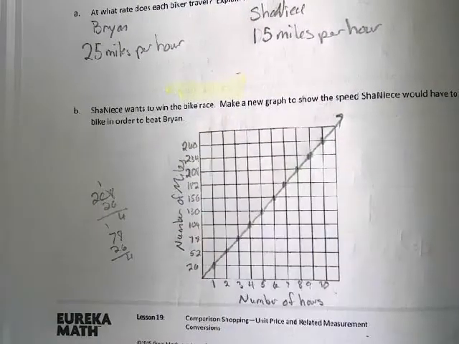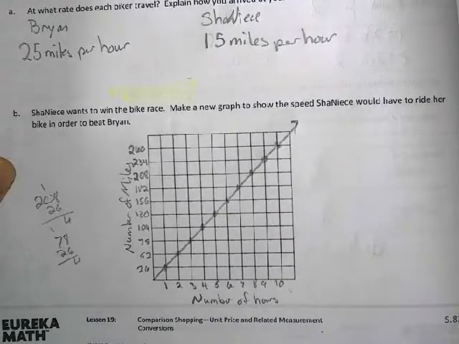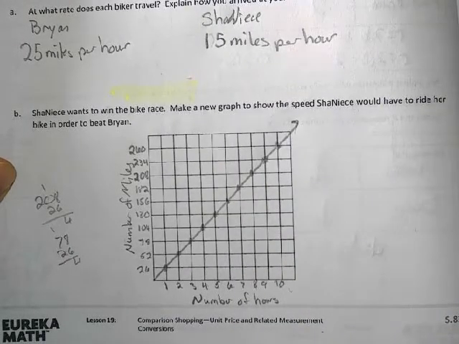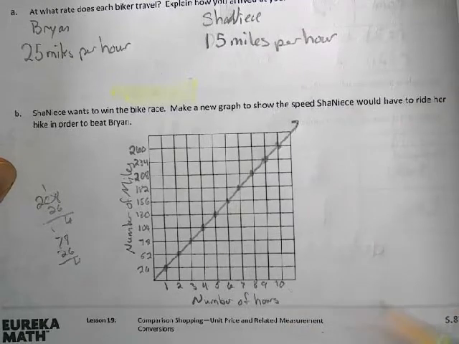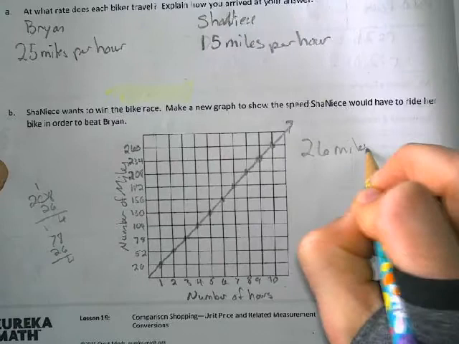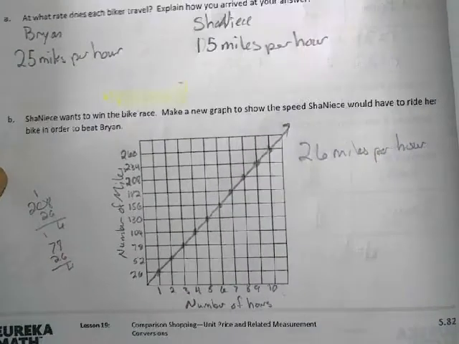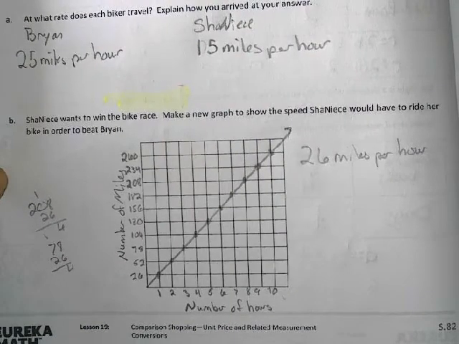And I would even maybe just write the rate also to kind of add another definition for someone looking at it so that it wouldn't just be on the table. We could actually say this table represents 26 miles per hour. And that would be all you need. Go ahead and do number 2, A and B. Have me check it before you move on to your checkpoint.